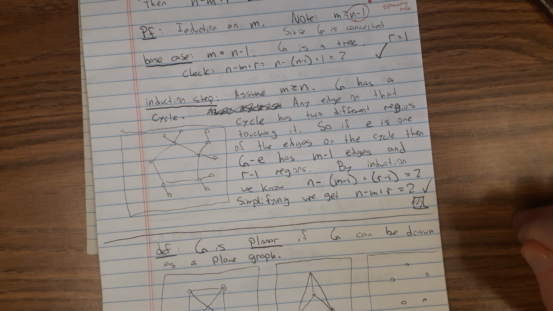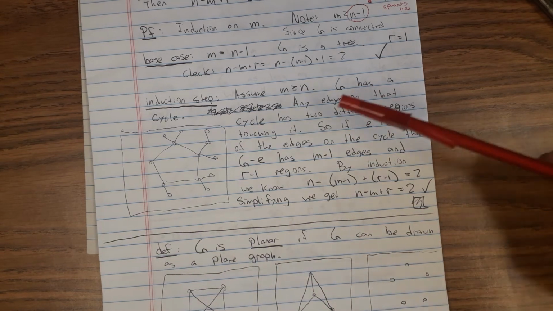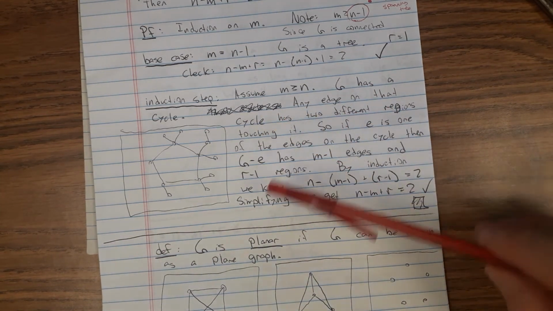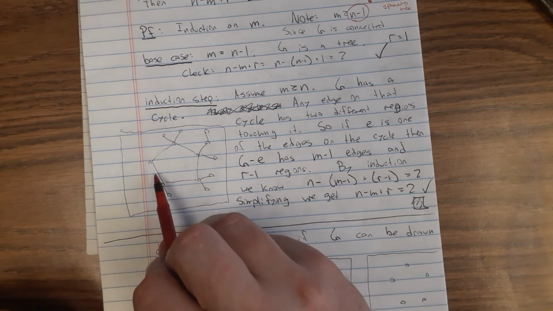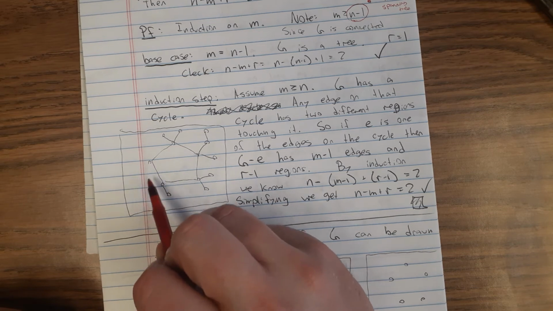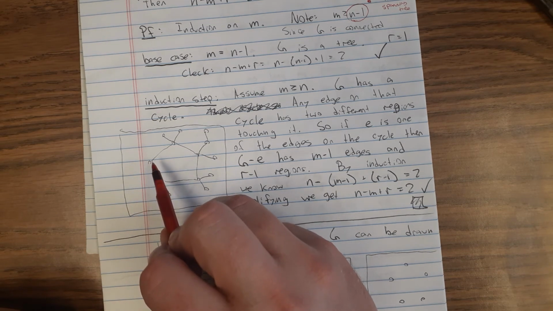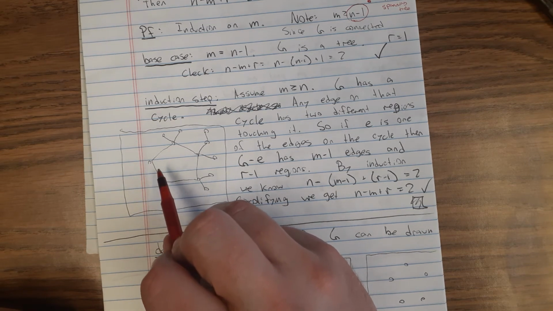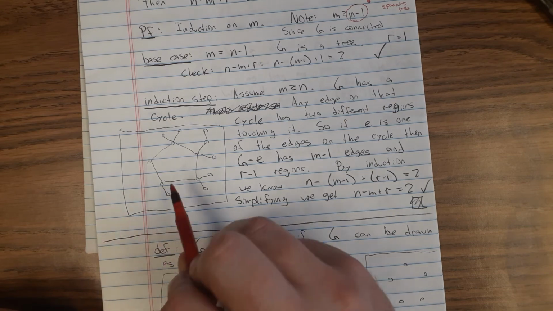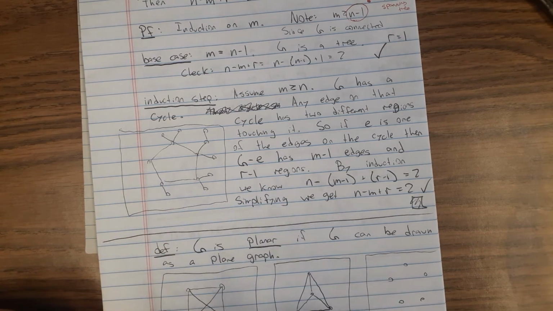What I'm going to say is that any edge on that cycle has two different regions touching it. Say, let me look at this edge. There's this region and this region. In other words, one of the regions touching this edge is on the inside of the cycle, and the other region touching this edge is on the outside of the cycle. They're two different regions.